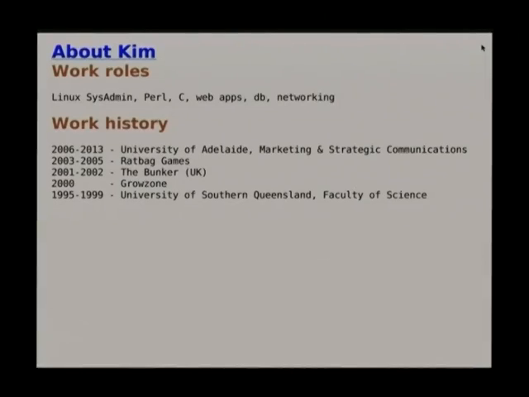All right, so my name's Kim Horton. I work at the University of Adelaide and I work in marketing and strategic communications. My job in strategic communications is all the web services. So my job is specifically the hardware that people want to virtualize away. And so as Phil was talking before about the hardware of someone else's problem, it's my problem.